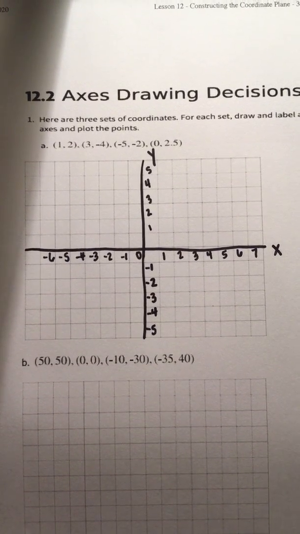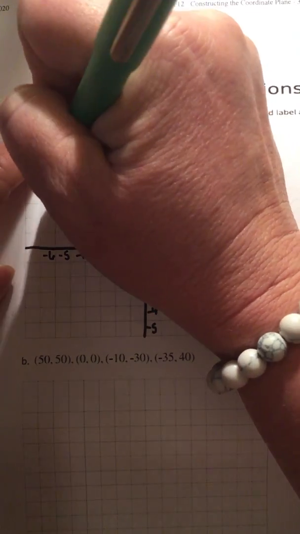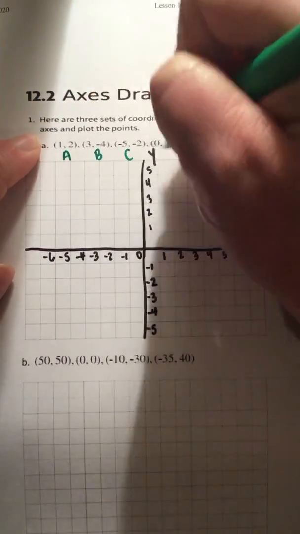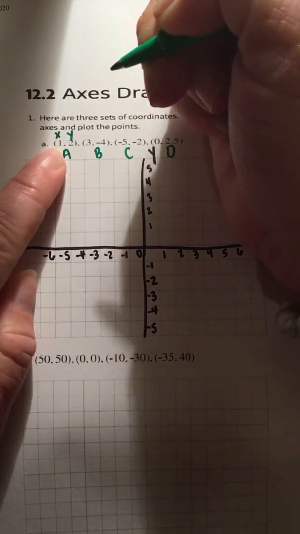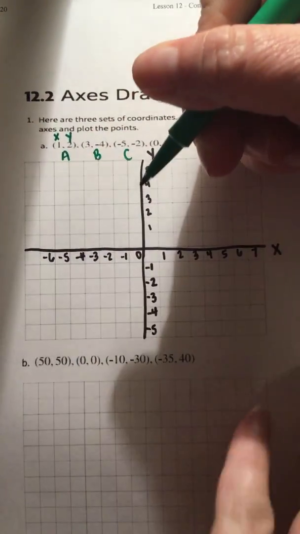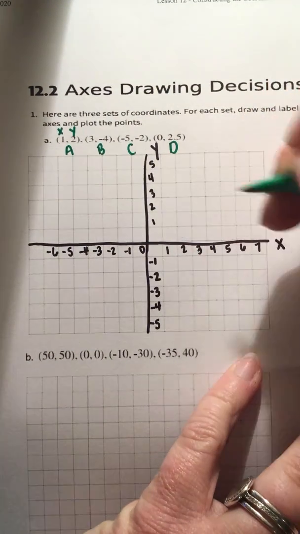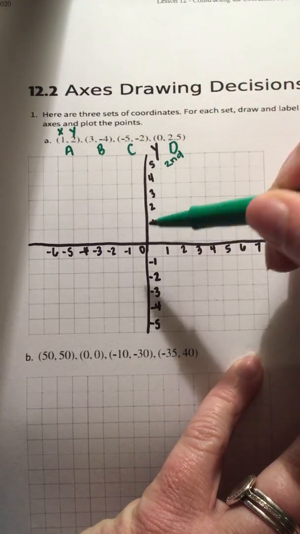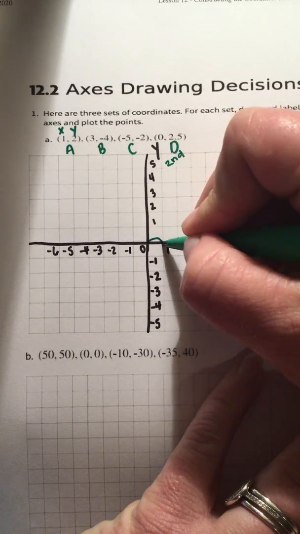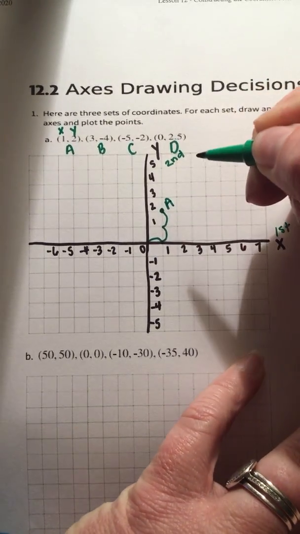So now we're going to plot our points. I'm going to do this in a different color again so that it stands out a little bit. So the first one, we're going to label it as A. This is going to be B, C, and D. So X and Y. So our X is 1. So we should be going to the right 1 because it's a positive. And then remember, we do this first. This always second. Okay, so we're going to go to the right 1, and then we're going to go up 2. And this is point A.